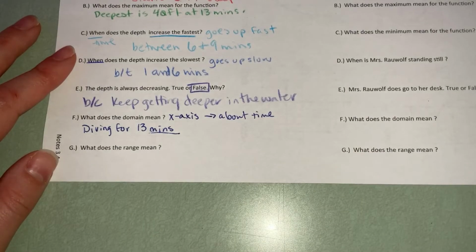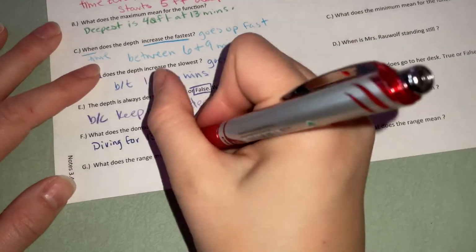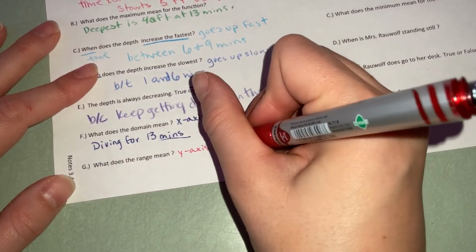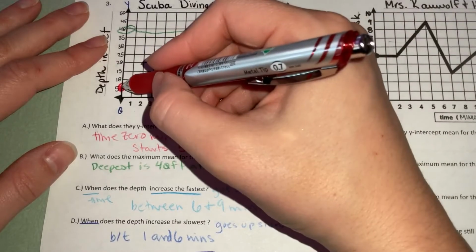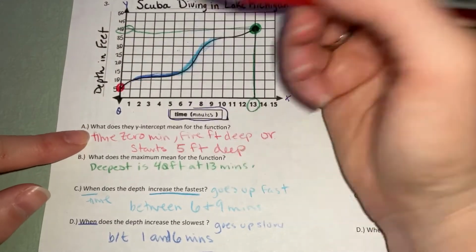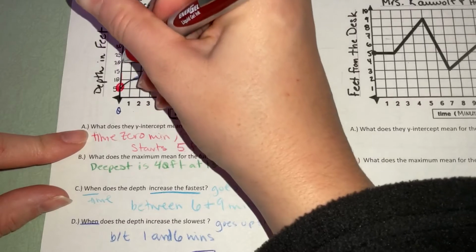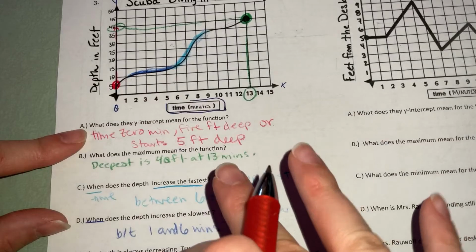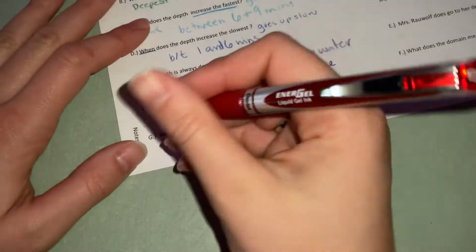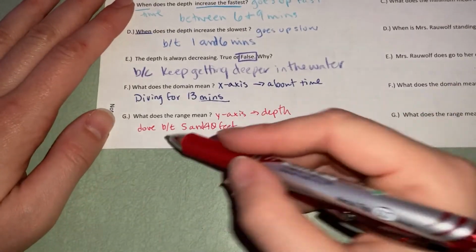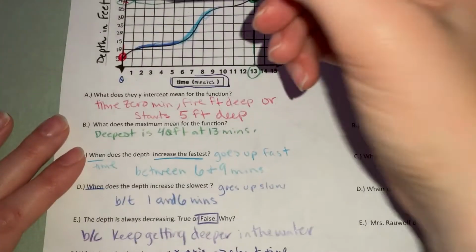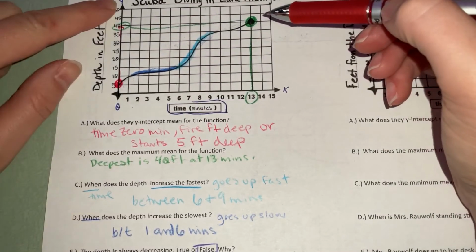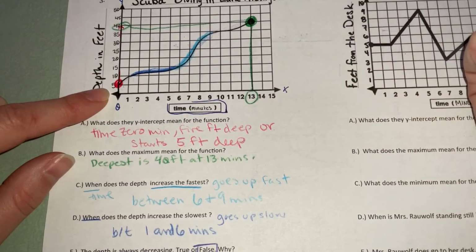Okay, next up we have range. All right, so range is the y-axis, and our y-axis is talking about depth. So our y-axis starts here with that original red dot that we talked about for the y-intercept, and it goes all the way up here. It has to be talking about depth, so we can say that she dove, or whoever it was, dove between 5 and 40 feet, right? Because our range goes from this 5 all the way up to this 40, because range is about the y-axis. All right, so that's a possible answer.